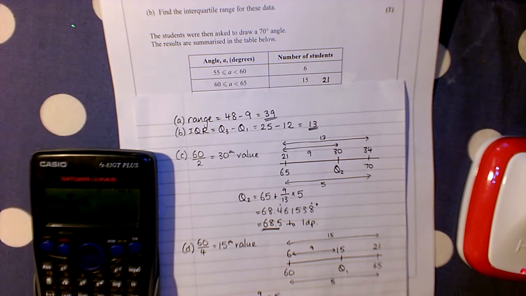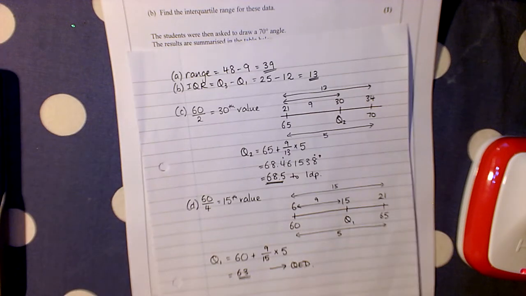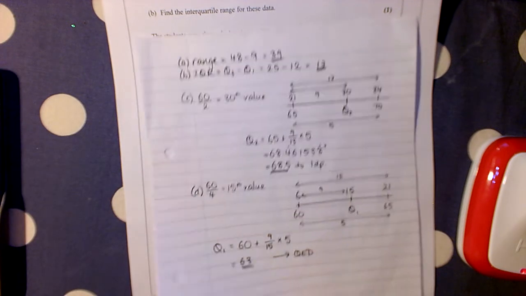You can put that in the calculator. This can actually nicely be simplified, but I'm just going to put it into the calculator and get 63. And because it said show that's the value of the lower quartile, I'm going to put QED here to say that I understand that I've proved it. Sorry for hiding that writing.